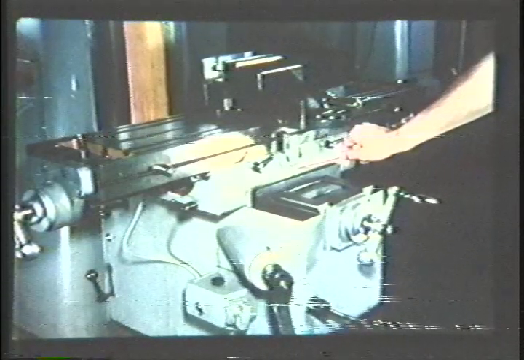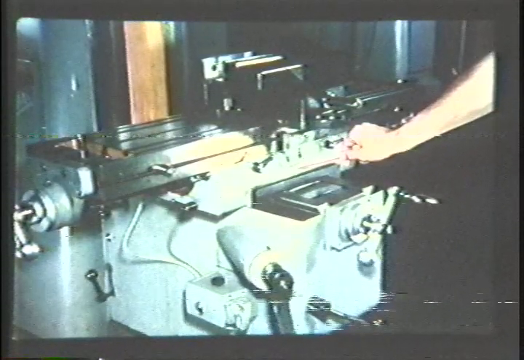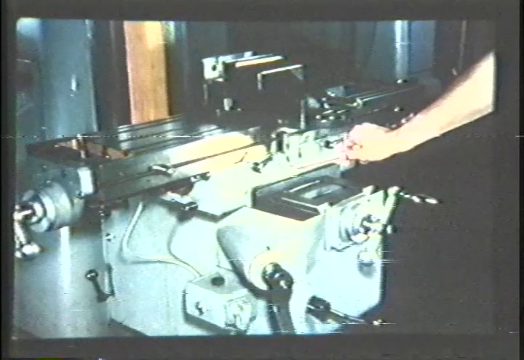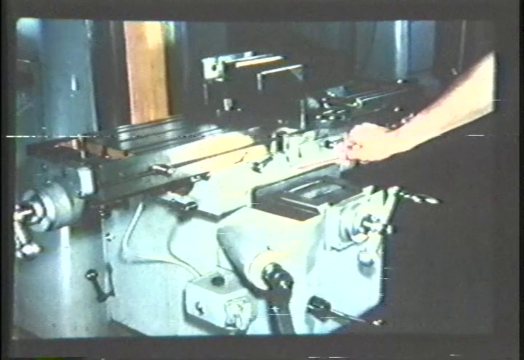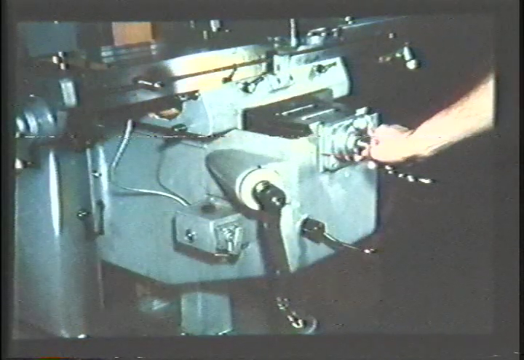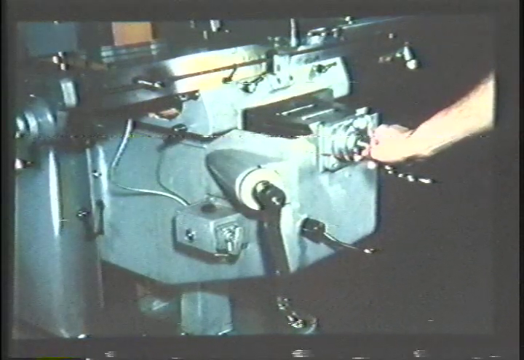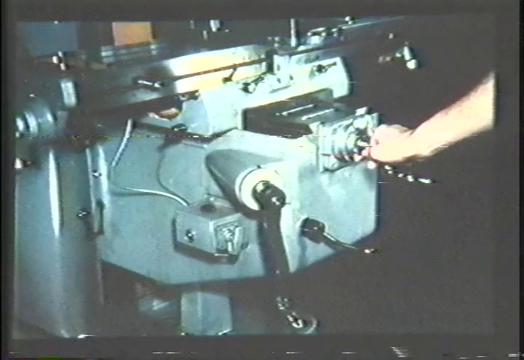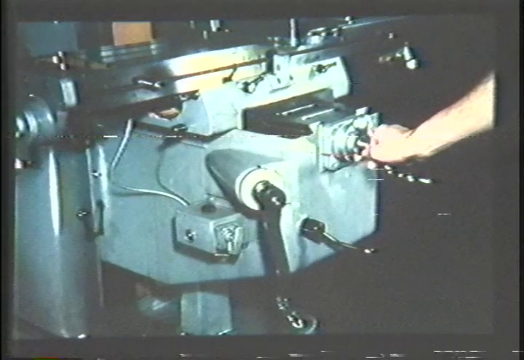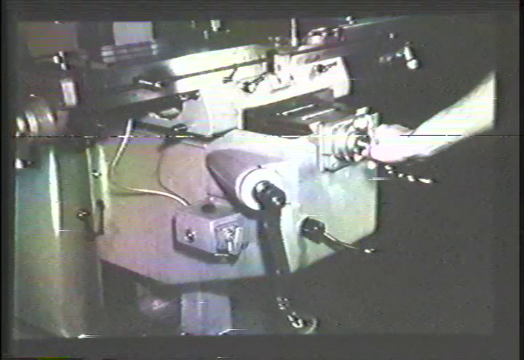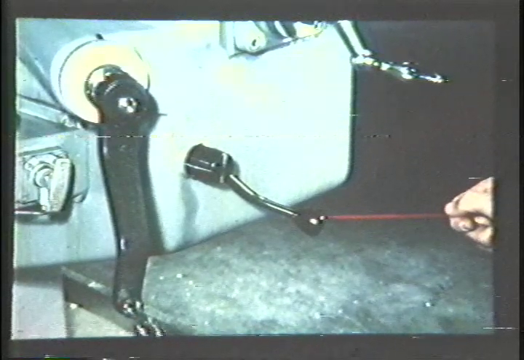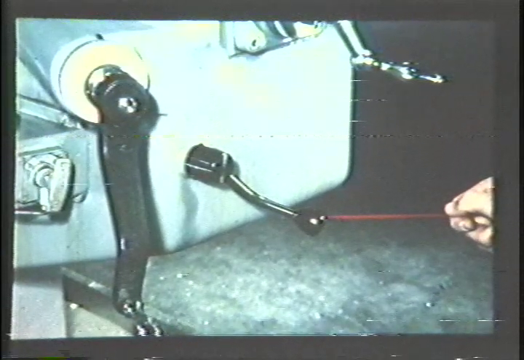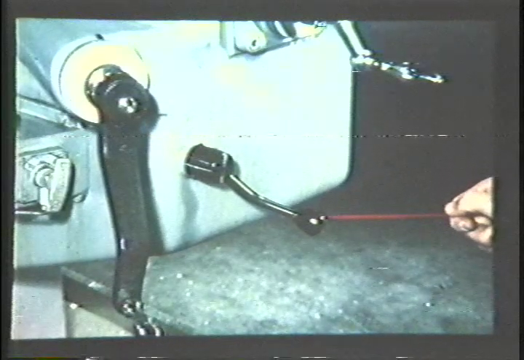In and out travel of the table is the function of the saddle. The saddle is located directly beneath the table. The knee of this vertical milling machine is the raising and lowering device of the table which puts the workpiece in contact with the milling cutters. The lever you see near the base is the knee clamp or lock. It's used to hold the table in a given position when the height adjustment has been made.